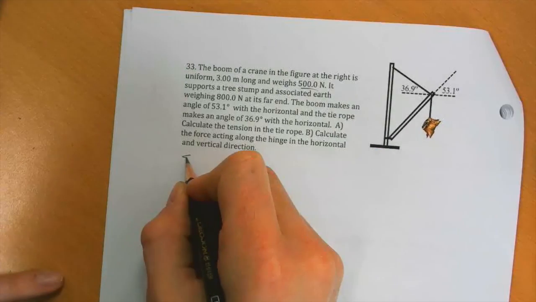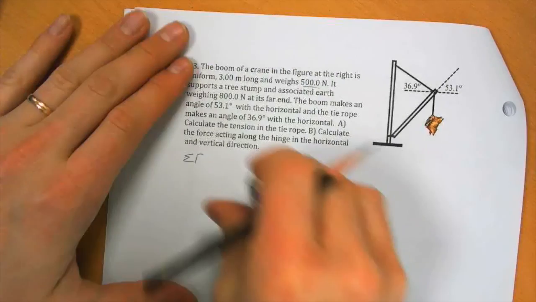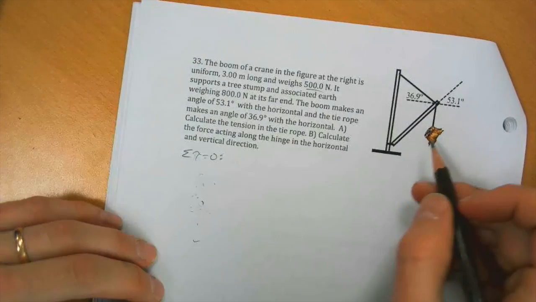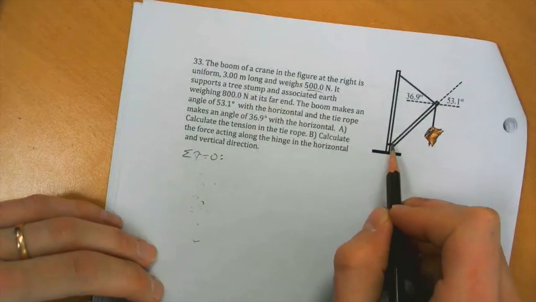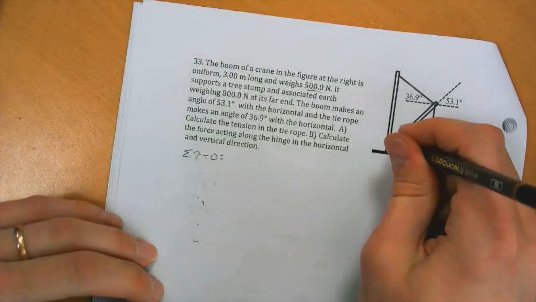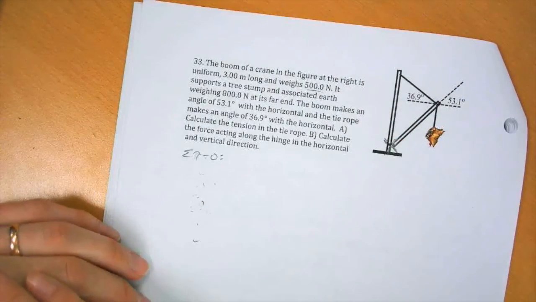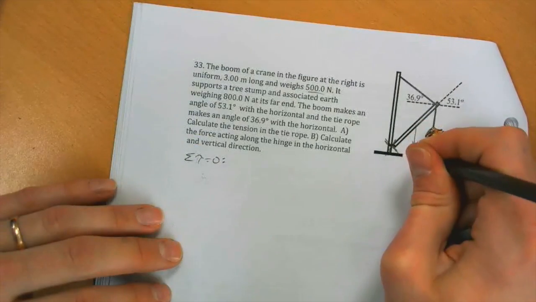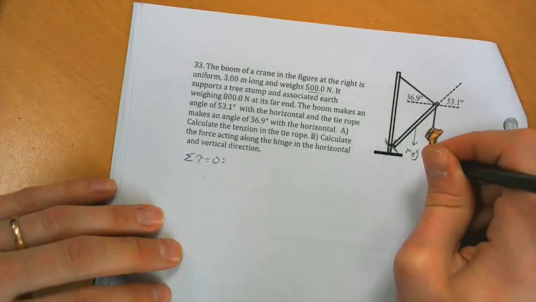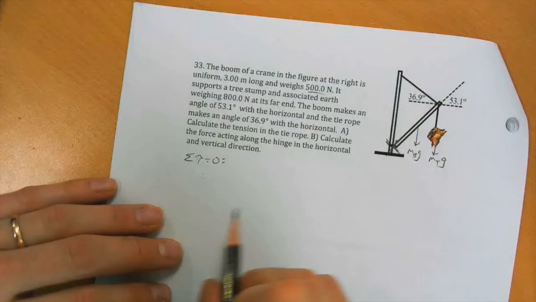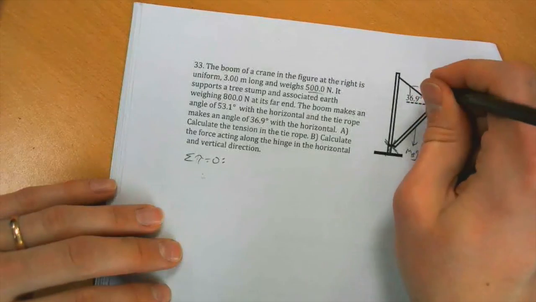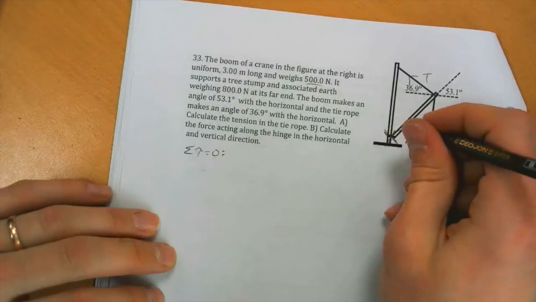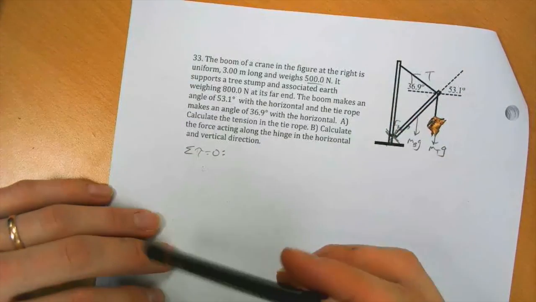Let us consider first, as usual, the net torque. Now we don't know the horizontal or vertical components of the force acting along the hinge, so as usual, I will make that my pivot point. So then what forces do we have acting? We have the gravitational force on the boom, and the gravitational force acting on the tree trunk and stuff. And we have the tension in this tie rope. And then some unknown force of the hinge that could have an X and Y component in general.